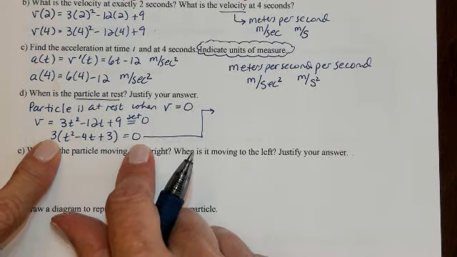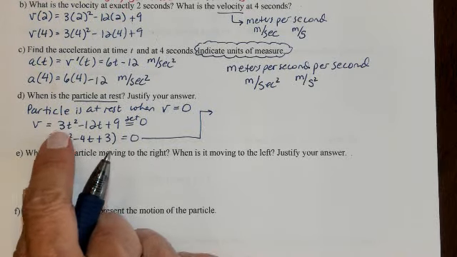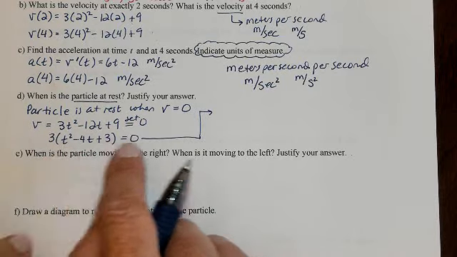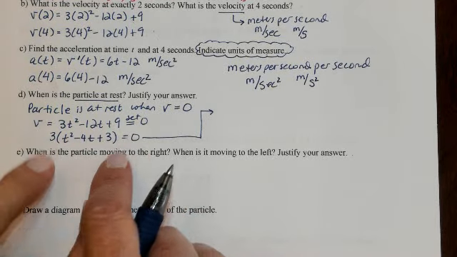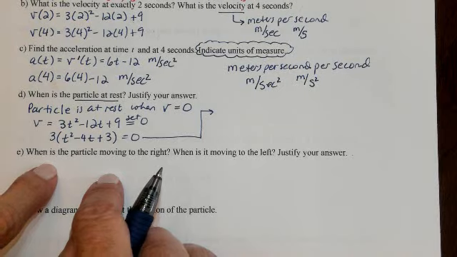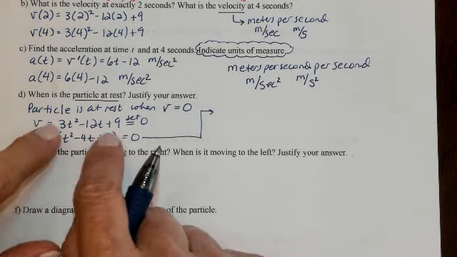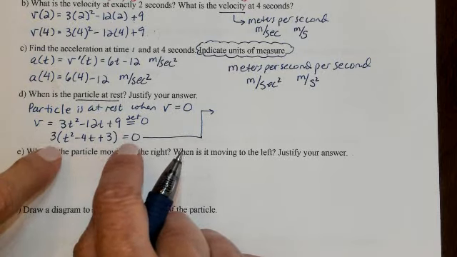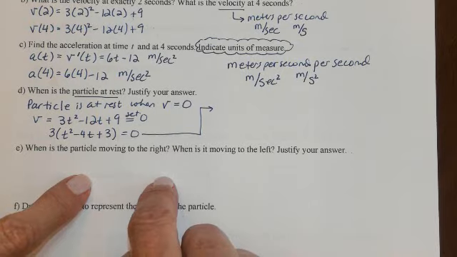I will tell you this though. Do not divide both sides by a negative. If this had been a different function and we were factoring out a negative number, don't divide both sides by that negative, because in the next part of the problem, we're going to need to do a sign chart on V. So if you divide out a negative, every one of these answers is going to be wrong.